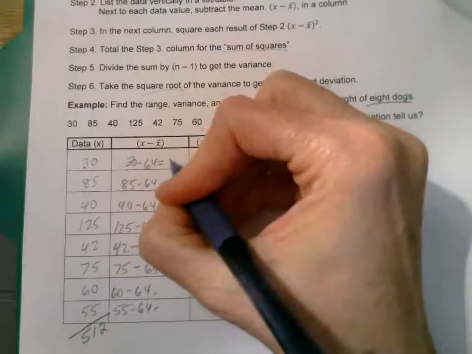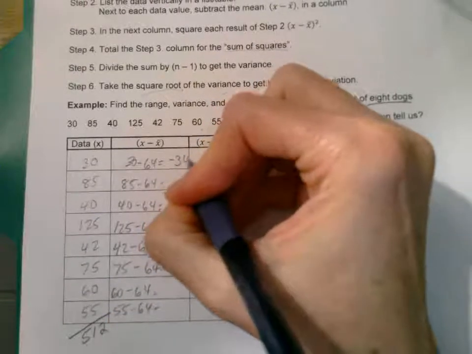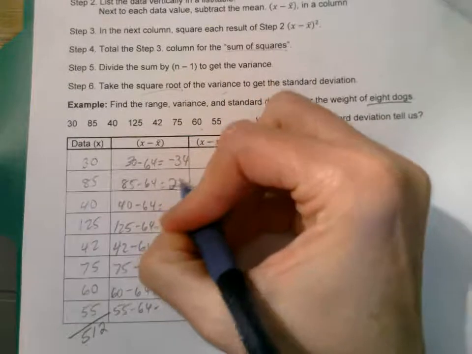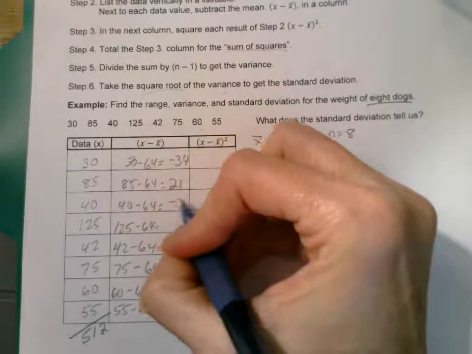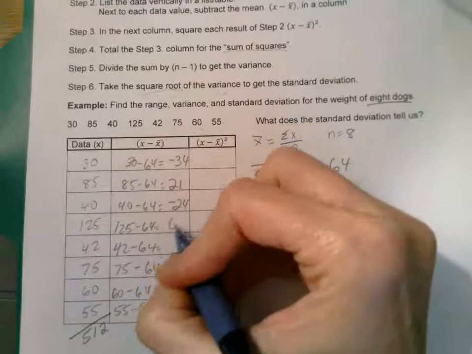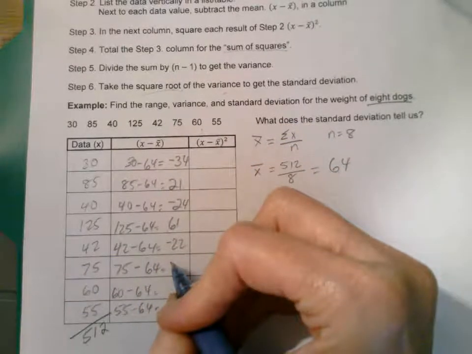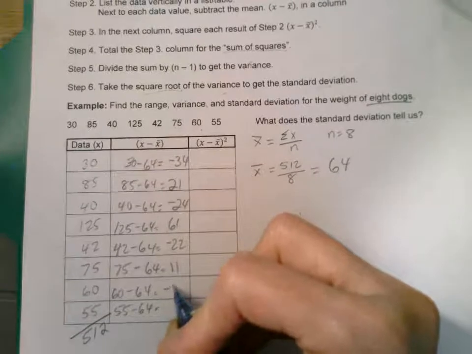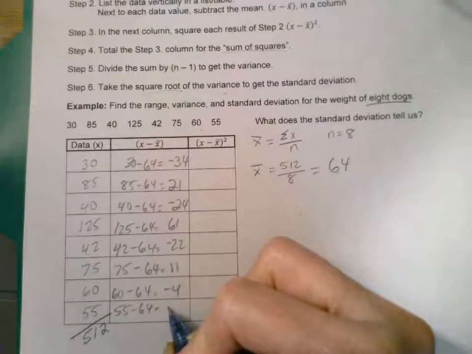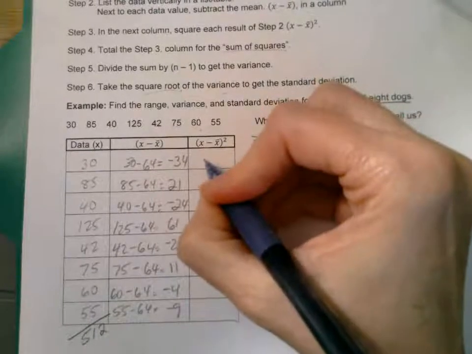All right, and hopefully I did these right. So you will get negative numbers. That's okay. It is what it is. And every one of these numbers better be correct, or it'll throw off everything else.